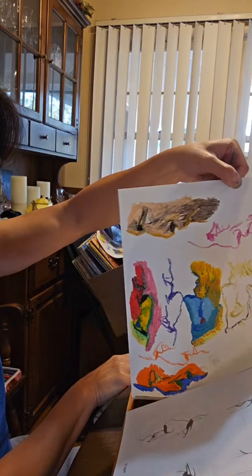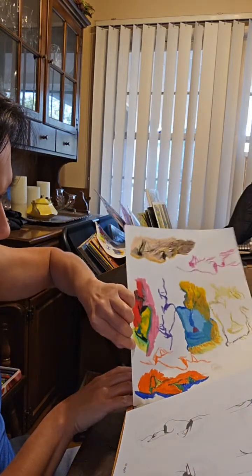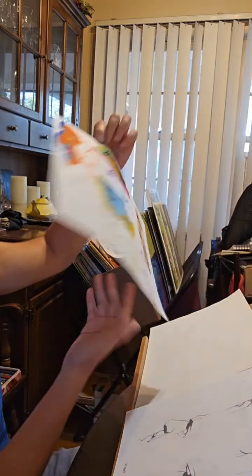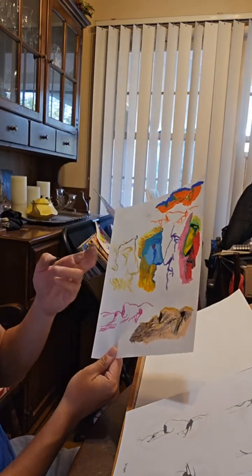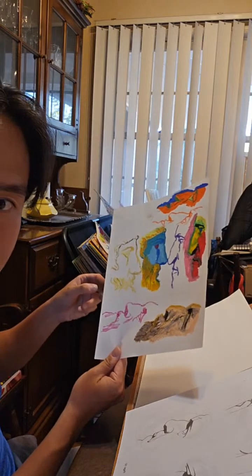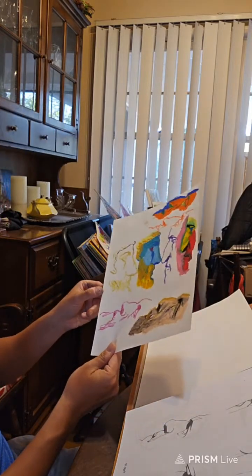But I do find it interesting how long each of these studies takes. So I think I've done 1, 2, 3, and it's taken me about an hour and a half. So these take about 20 minutes apiece.